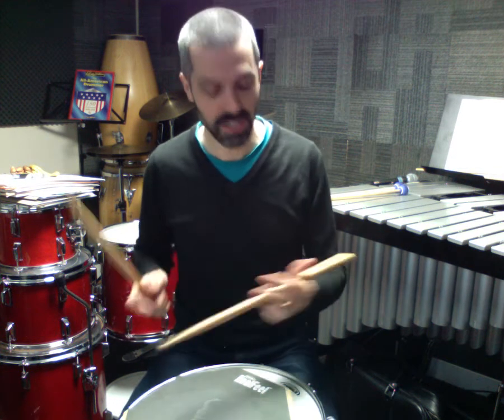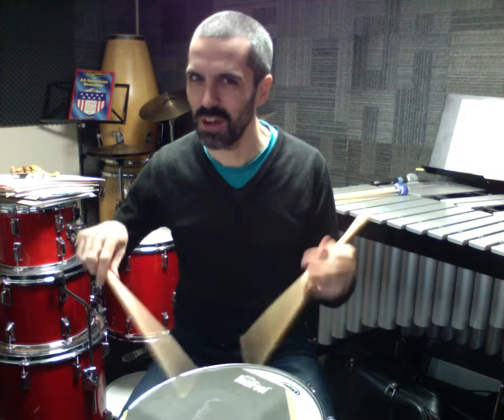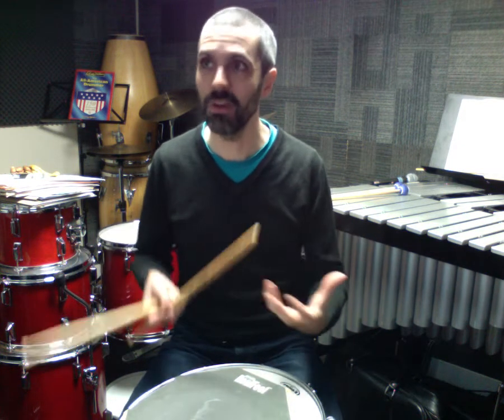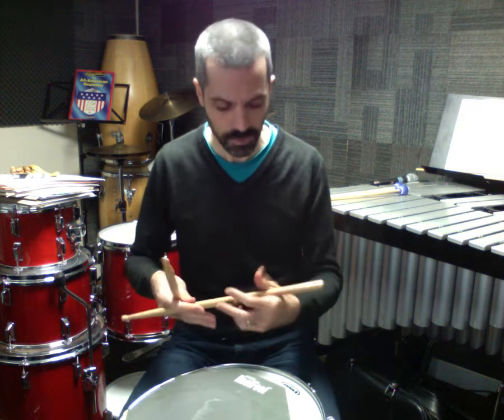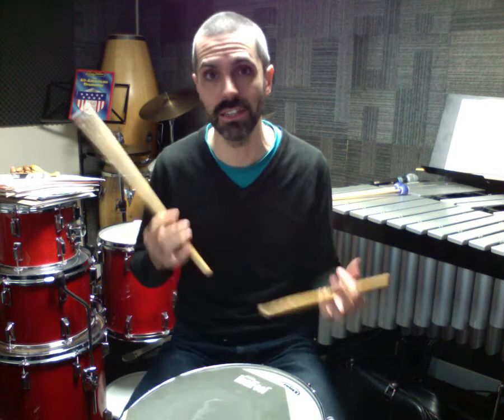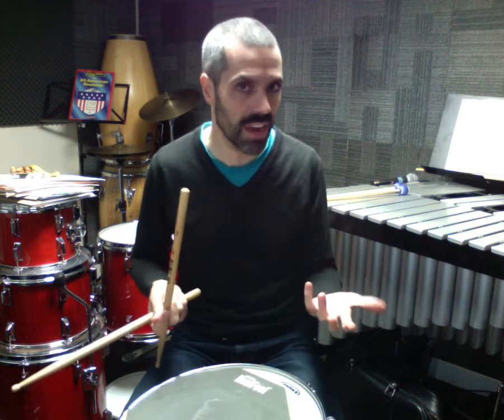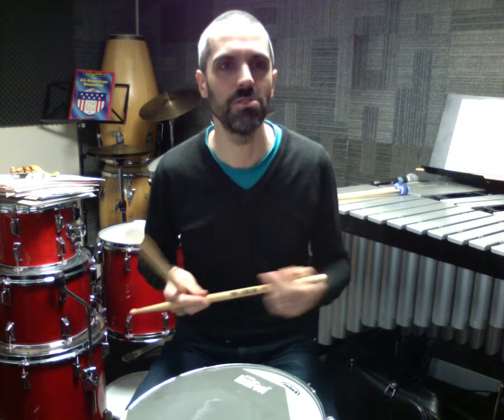Now, if you play traditional grip like I do, then one of the negative sides of the grip is that it's relatively hard to balance the hands. So we're always trying to work on getting the right and left to sound similar. So if you do a sticking that doesn't alternate, then that takes care of it for you. So that might be a reason to use this in a musical situation.